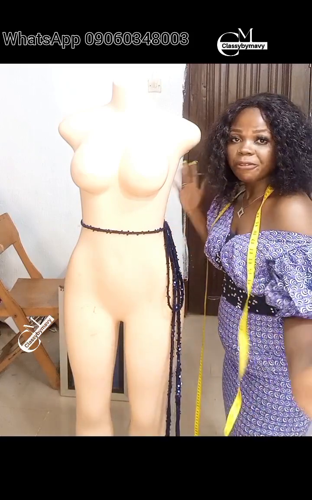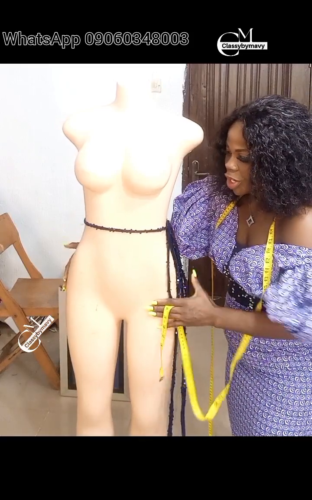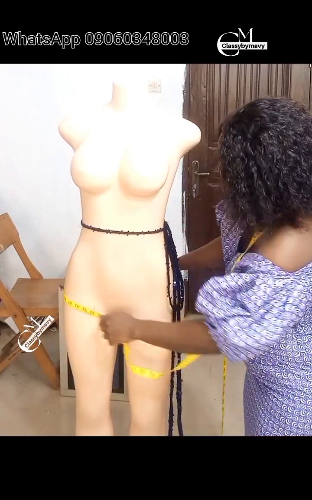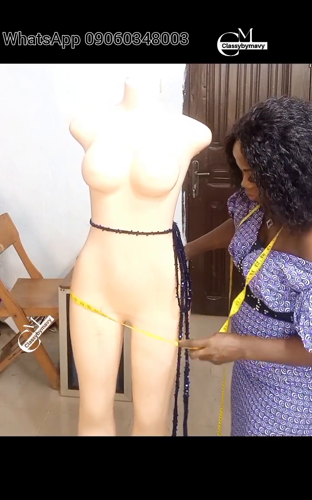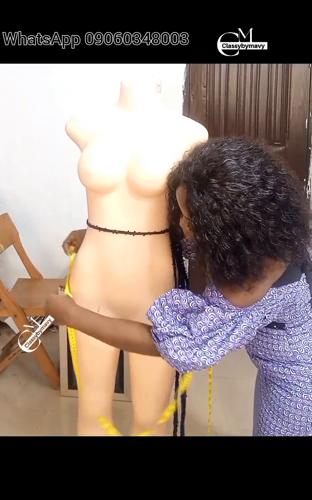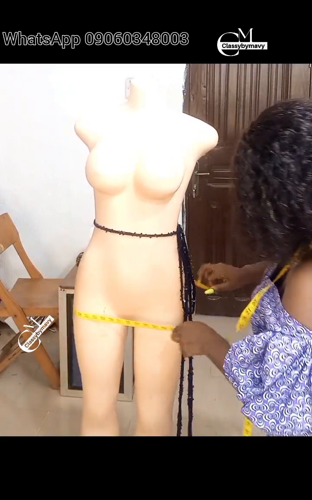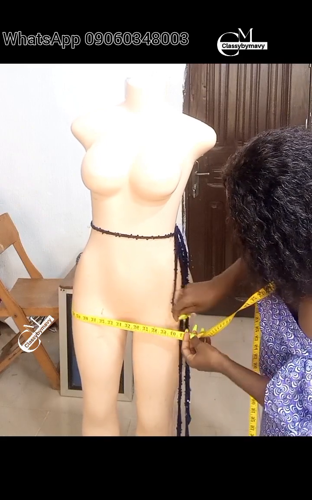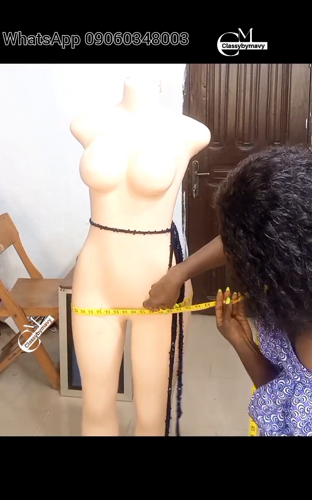If you're also doing a full scale bodice, you need to measure your hip circumference, the widest point of your hip. That's where you measure. And this is how you measure. You trace the widest point and place the tape all around, ensuring that the tape goes around even at the back.